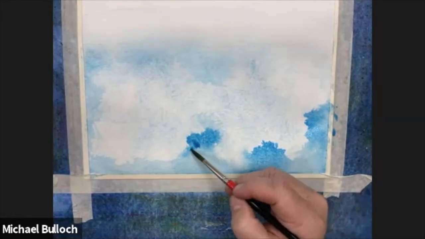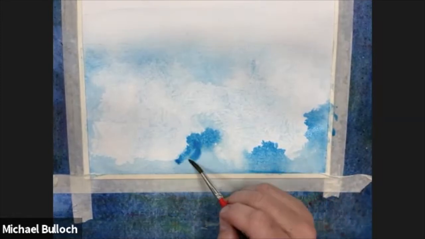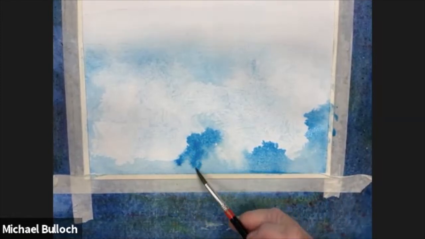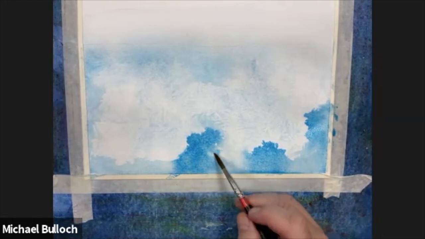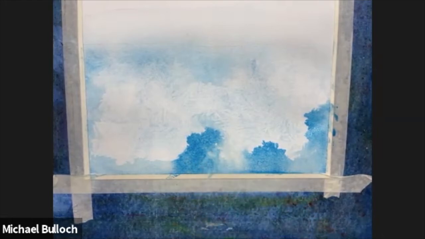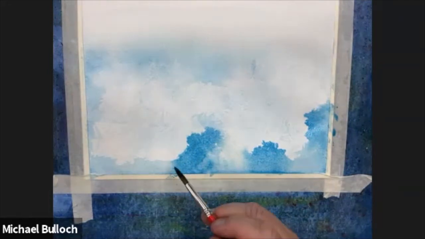So then I'm just going to think about, okay, I like that. And don't worry if you get streaks and stuff like this. This should be wet enough that if you do get streaks, they'll kind of fuse and blend out by themselves. If they don't, we can go back in later.